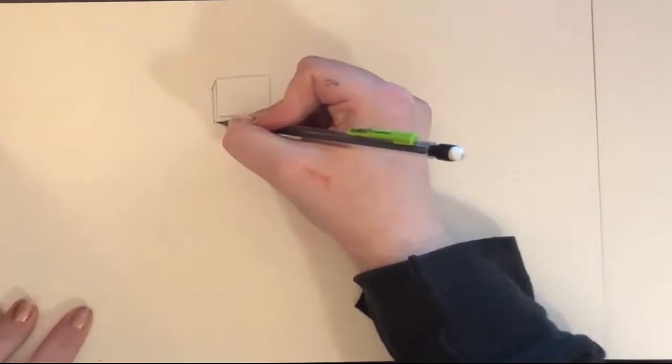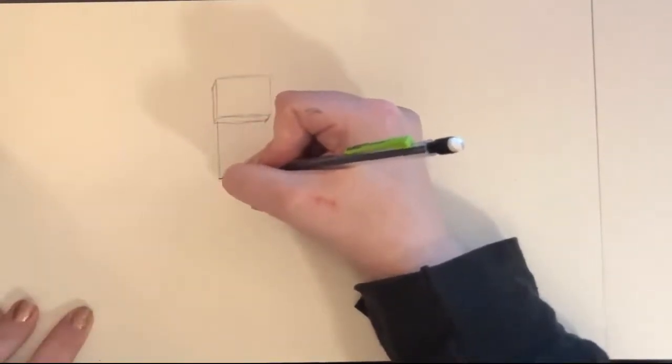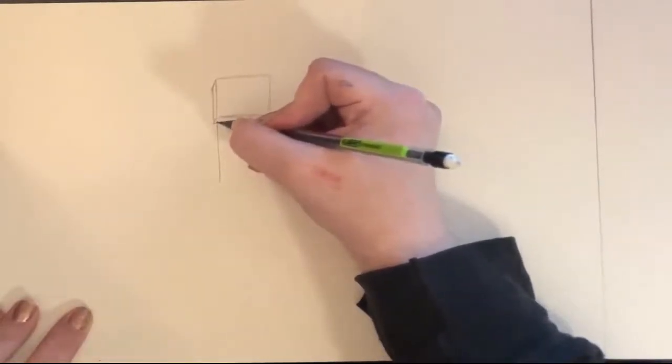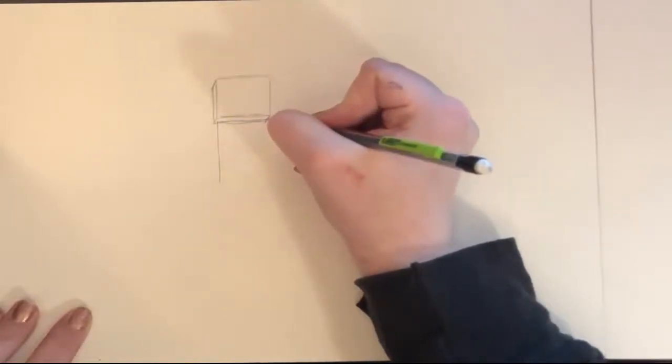Step 2. Draw a rectangle overlapping the bottom of the cube. Then draw short straight lines emerging from 2 of the rectangle's corners. Connect them using a straight line. This forms Steve's 3-dimensional torso.